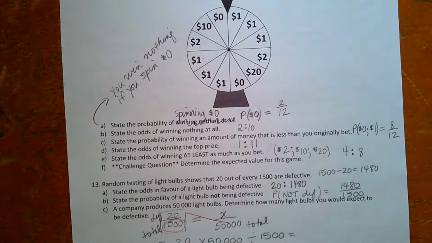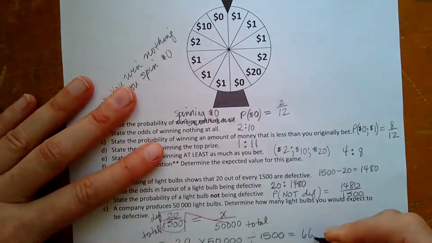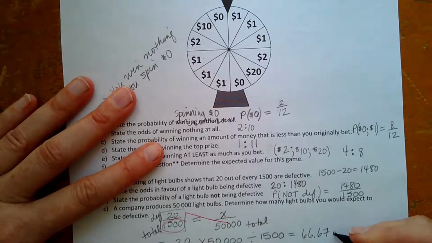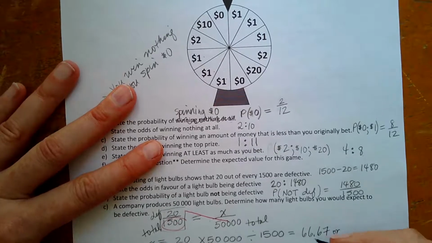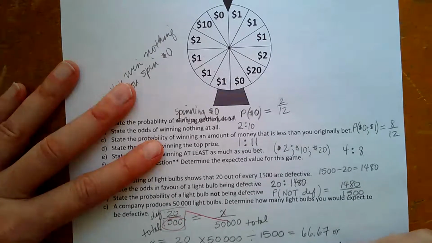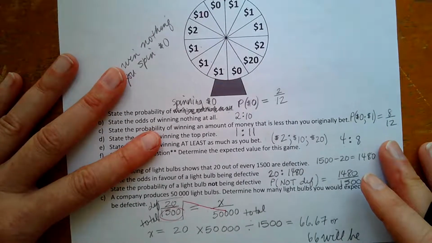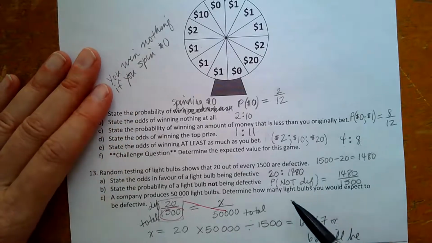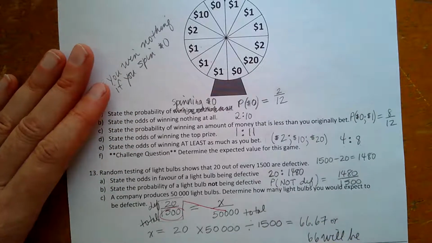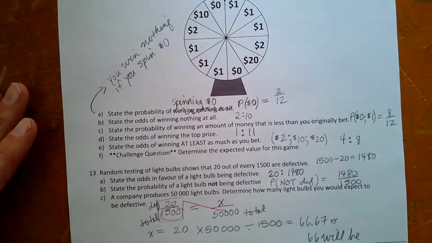We expect 66.67, or I'm going to say, you can go either way on this one. I'm going to say 66 will be defective. Did I do something wrong here? Hang on. I think I might have forgot a 0.